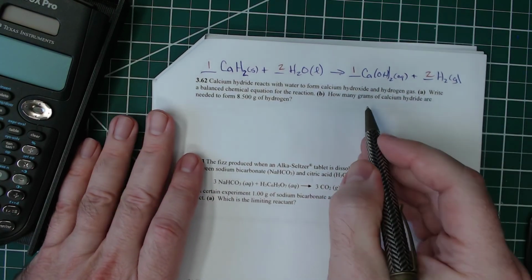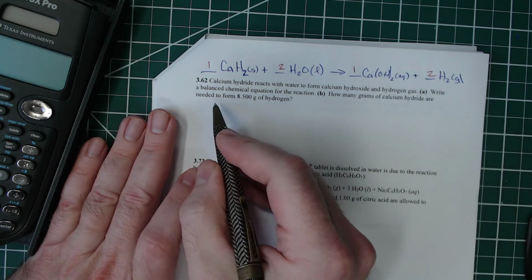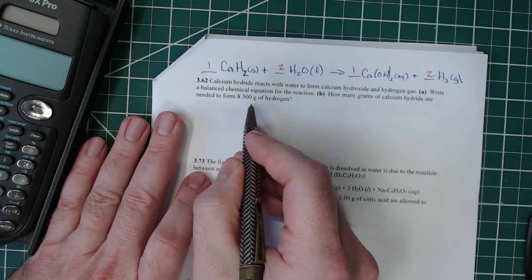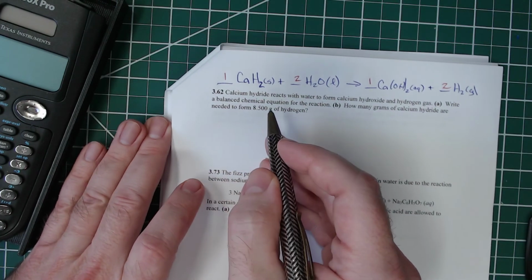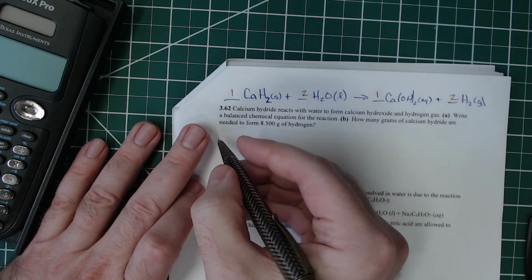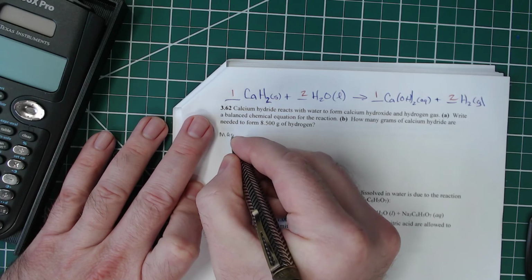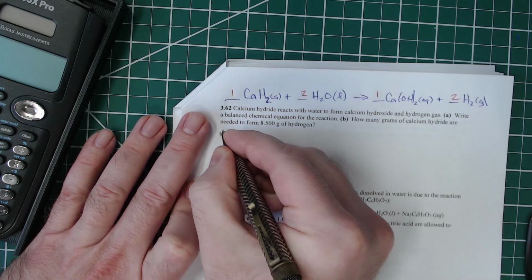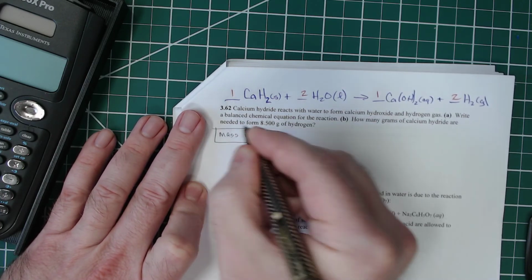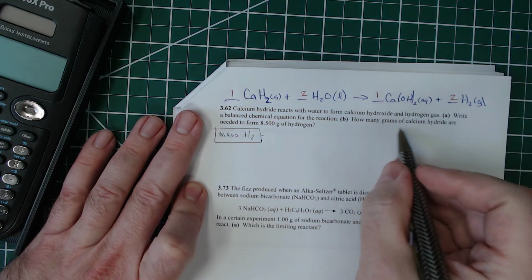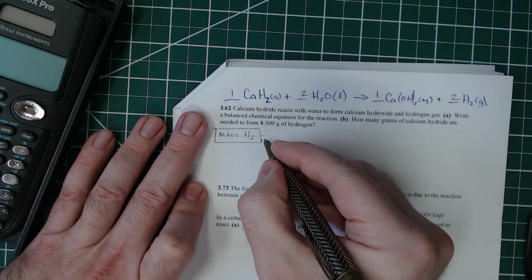Now it says how many grams of calcium hydride are needed to form 8.500 grams of hydrogen. So the quantity that we know is our mass of hydrogen. And we're trying to get to the mass of calcium hydride.